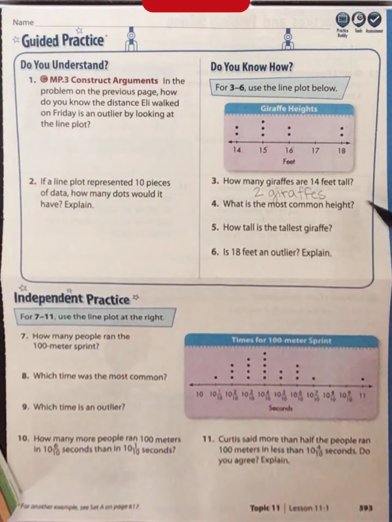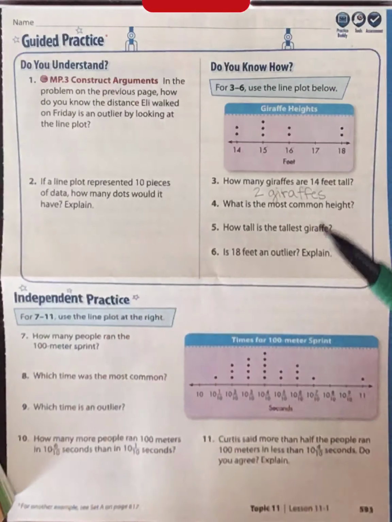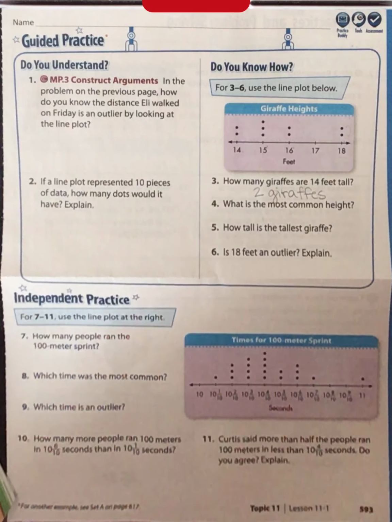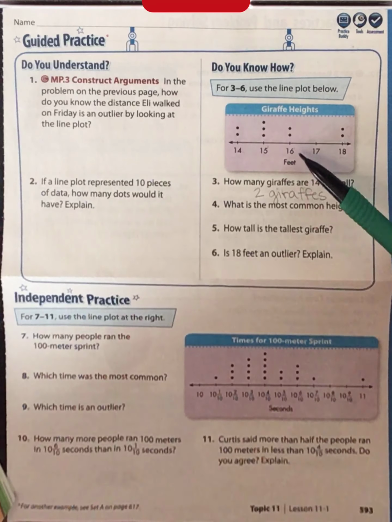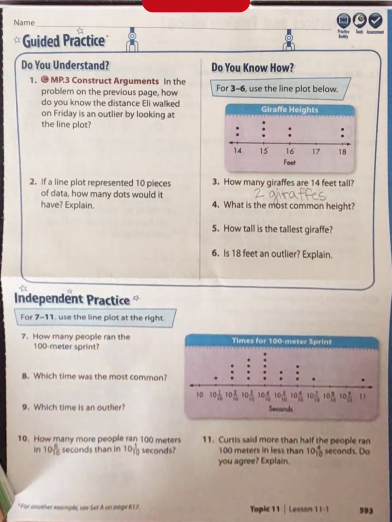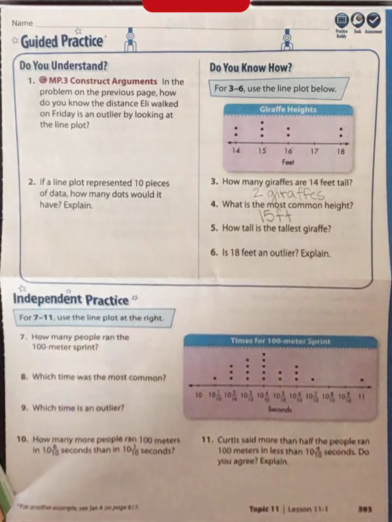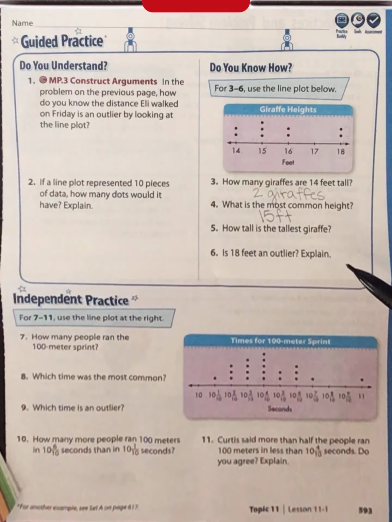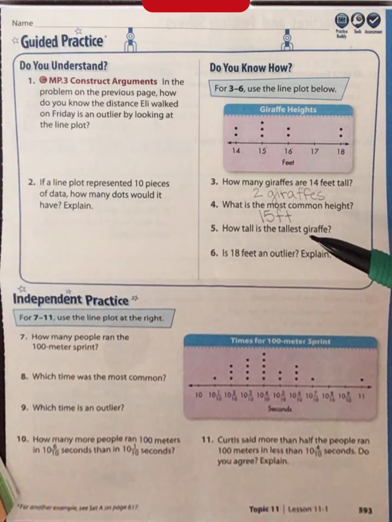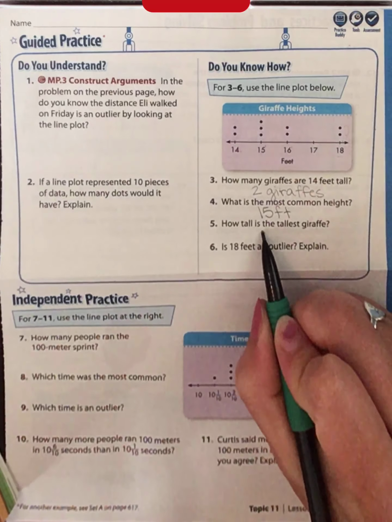Going on to 4, what is the most common height? So what do you see on the line plot that is represented the most? What height is represented the most? Well, there are 2 giraffes measuring 14, 3 measuring 15, 2 measuring 16, and 2 measuring 18. So that would tell us that 15 is the most common height. How tall is the tallest giraffe? Well, tell me what number is the largest. That's going to be the tallest giraffe, and that is 18 feet.